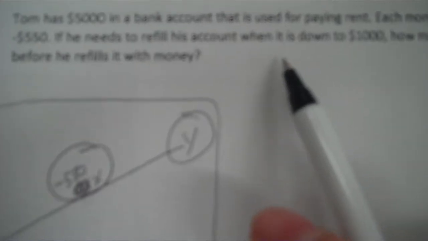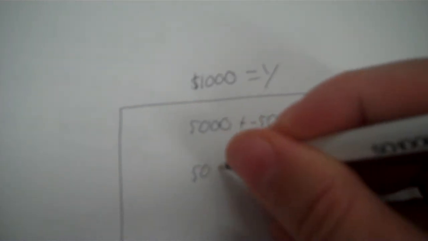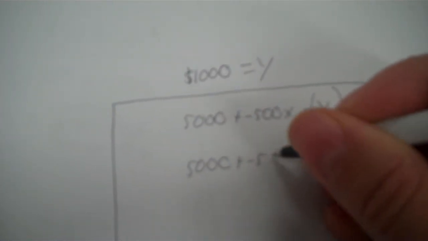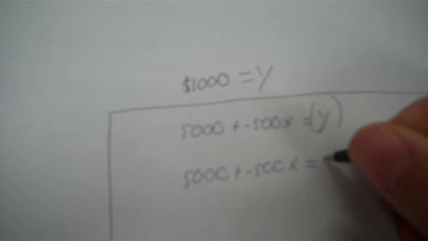I've got 5,000 plus negative 550x equals y. Okay, so now he needs to refill it when it's down to $1,000, so the plug-in number is 1,000. The substitution number. And again, it's $1,000, so that is going to be a Y unit. So 5,000 plus negative 550x equals 1,000.